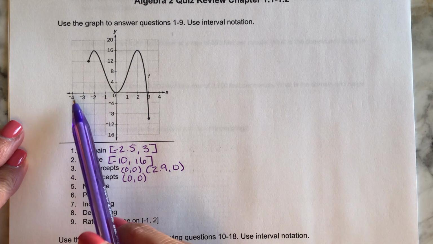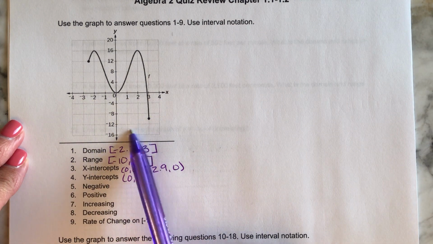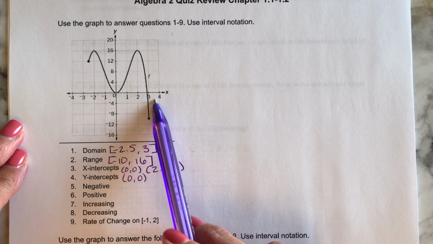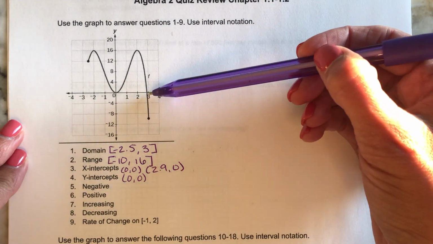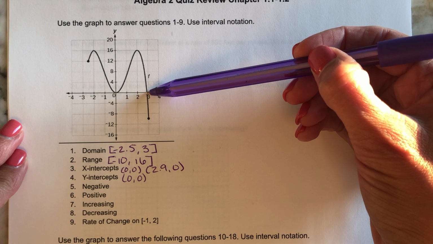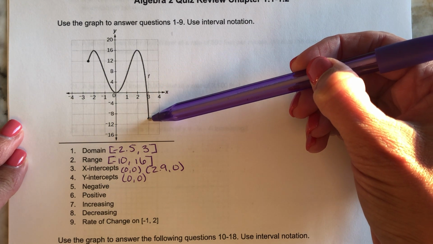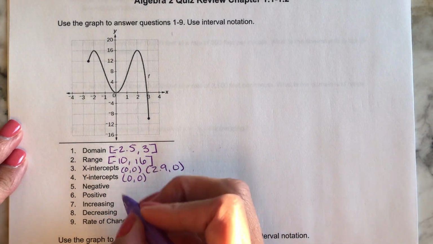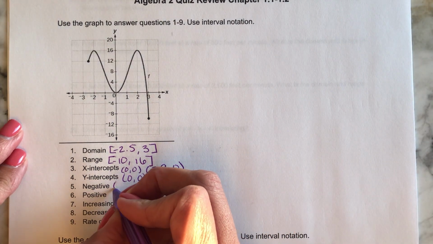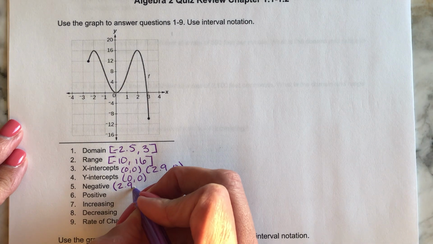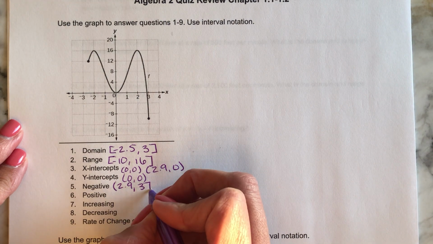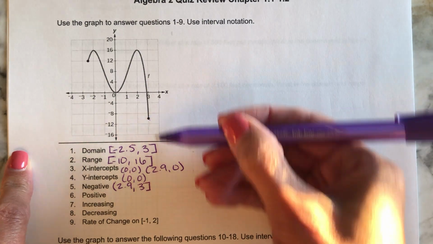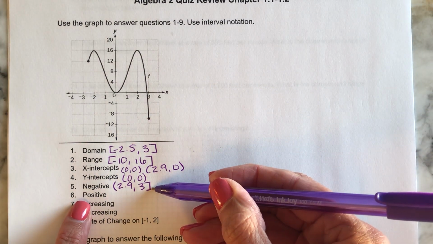Negative interval is anything below the x-axis. So that would just be this piece right here. And we're looking at the x values. So 2.9 ends at 3 here. So 2.9 to 3. And that is a closed circle there at 3, so it gets the bracket.